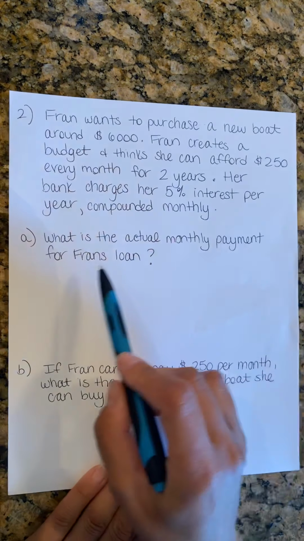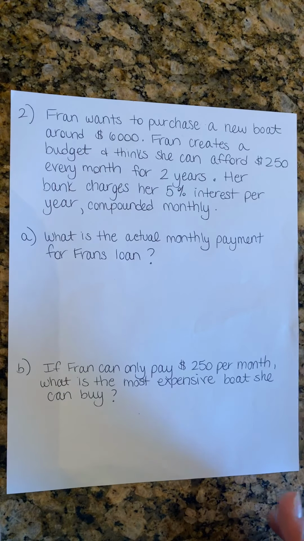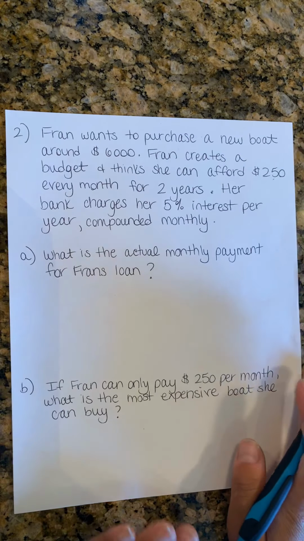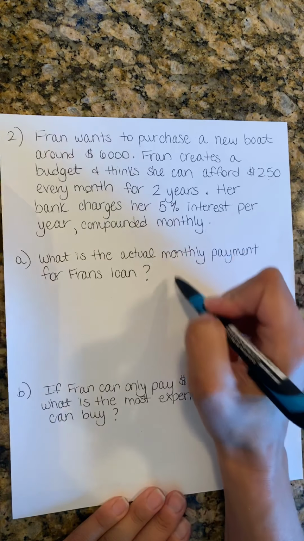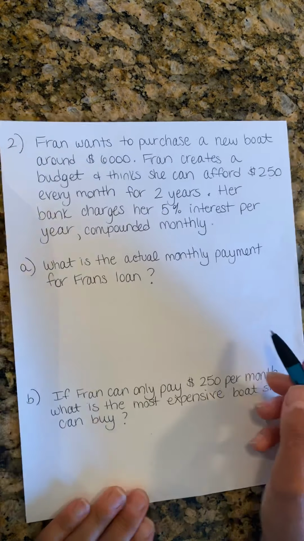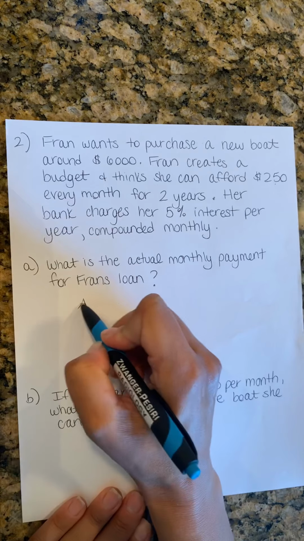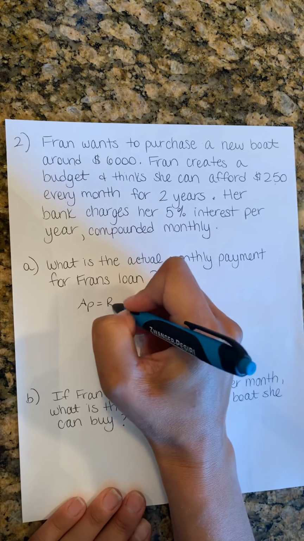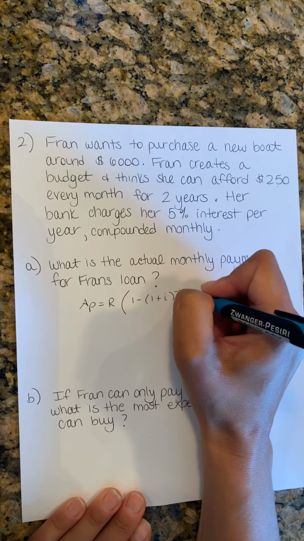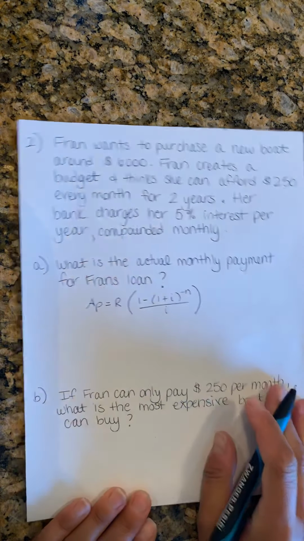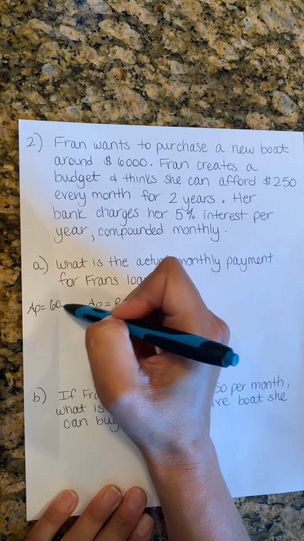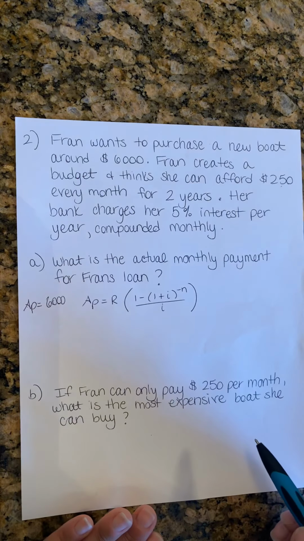So what is the actual monthly payment of Fran's loan? This one's a little different. We are not doing the $250 yet. We're figuring out what her R would be if she did buy a $6,000 boat. So again, we always write down the formula. So we have R, big parenthesis, 1 minus, parenthesis, 1 plus I to the negative n, over I. Okay, so for this one, we know that she is buying a $6,000 boat.